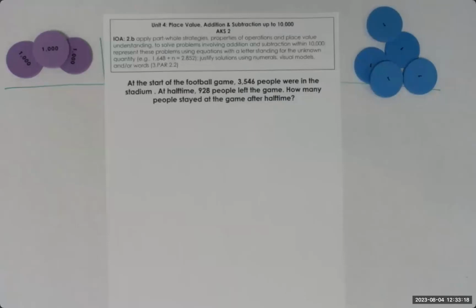Hey there, third grade teachers. Let's take a look at this problem for AKS 2, IOA 2B. This IOA, again, deals with adding and subtracting within 10,000. So we're going to use this problem to help us look at some subtraction strategies for multi-digit numbers.